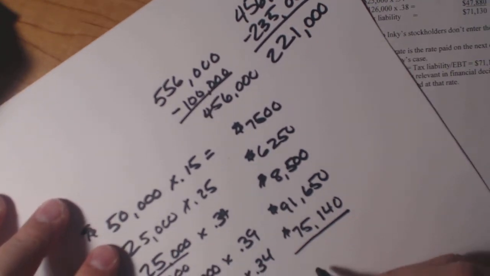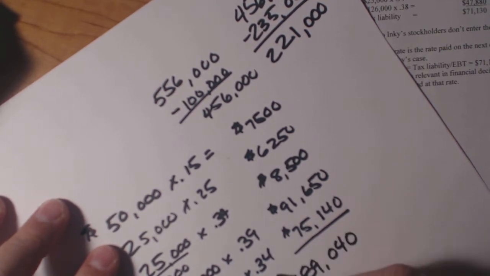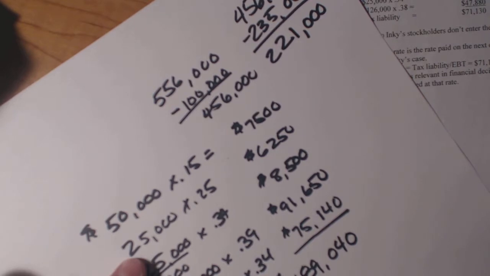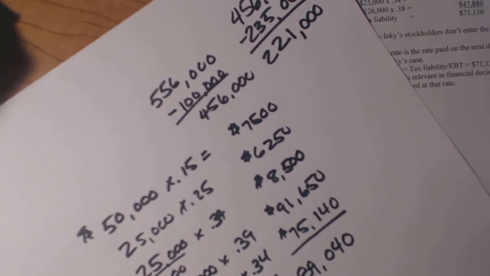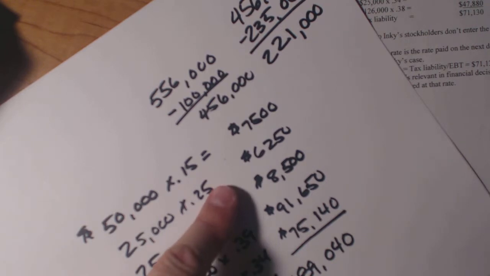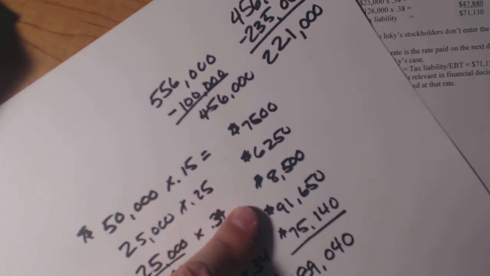It says to me we have to pay $189,040. So I'm going to double check this one more time, and make sure that my numbers are correct, because you don't want to be off when you're paying taxes. Good.